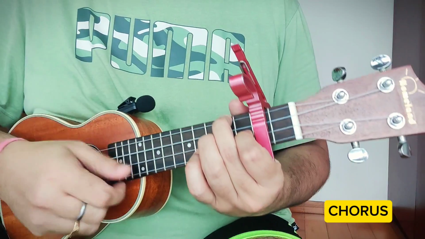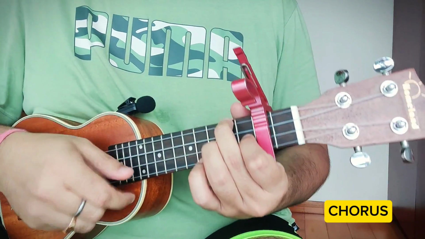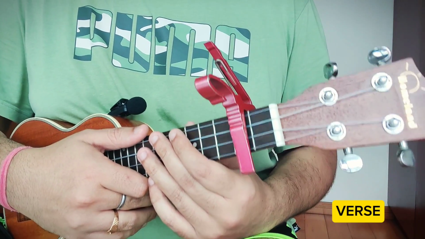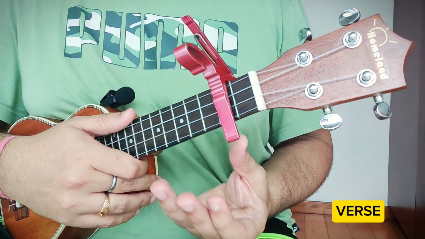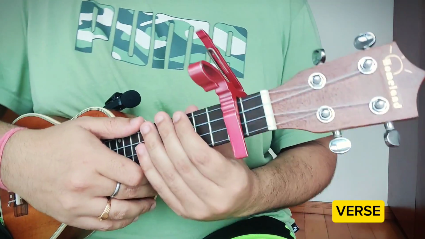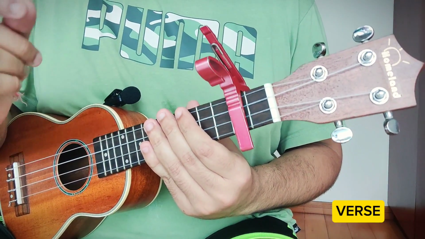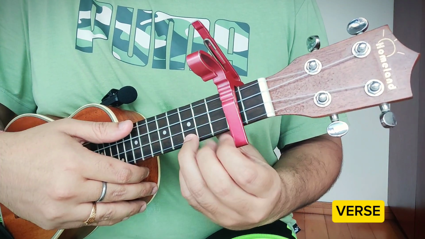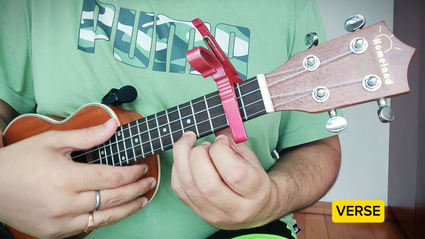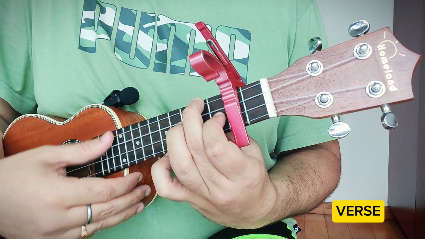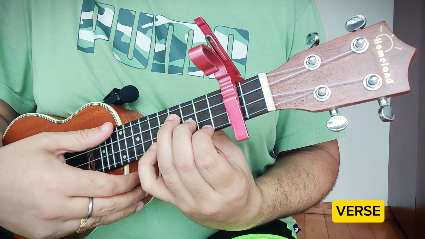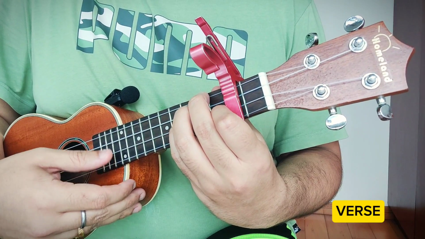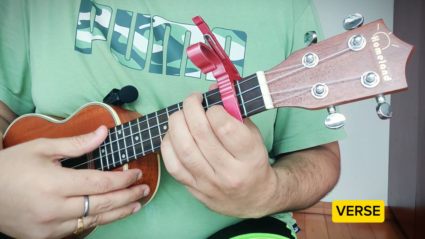So that's how you play chorus part, and now we'll learn verse part, which is my personal favorite. And for this one, we will also use two additional chords, E minor and E7. And I'm gonna first explain you this with downstrokes, and then we will use our strum pattern. Okay, so the chords which we'll use here: C, F, then E minor, E7, and then D minor, G, F, G.